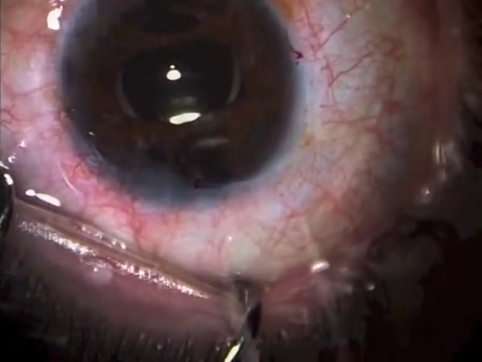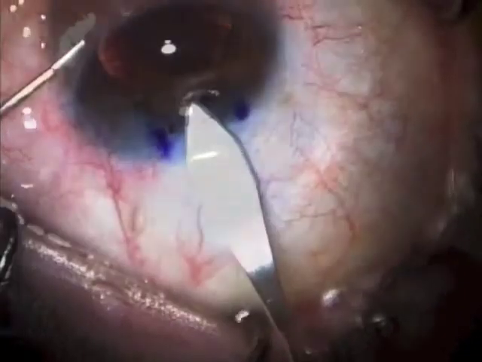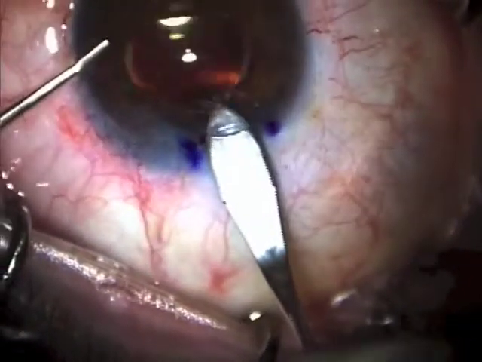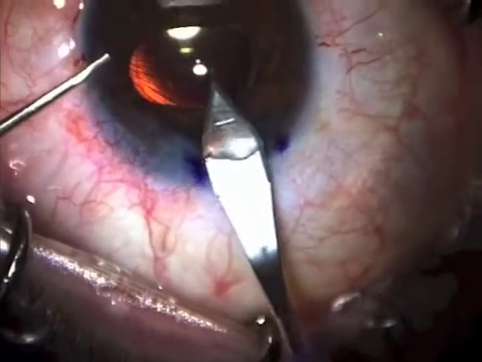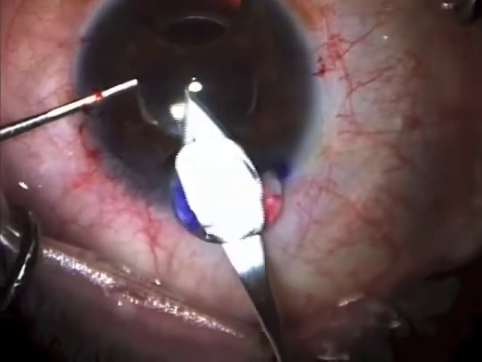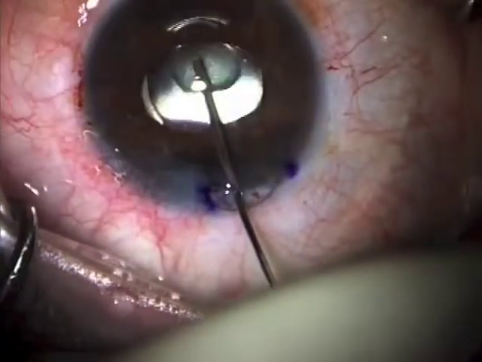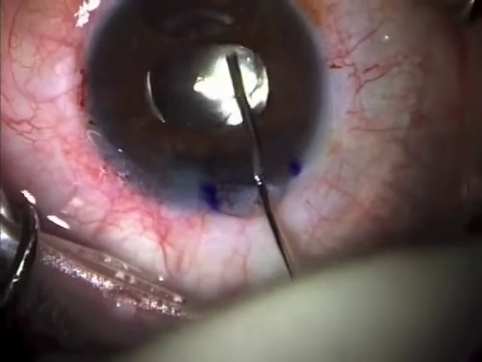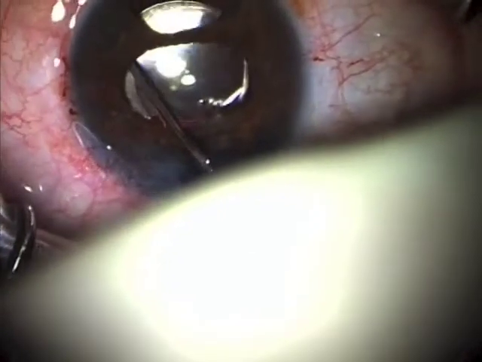We performed a 4.5 mm clear cornea temporal superior incision. We injected cohesive viscoelastic under the iris to create the space to implant the ring.